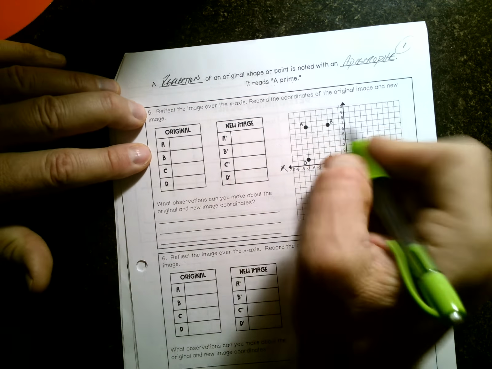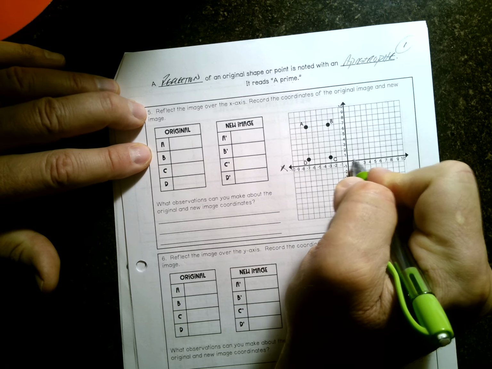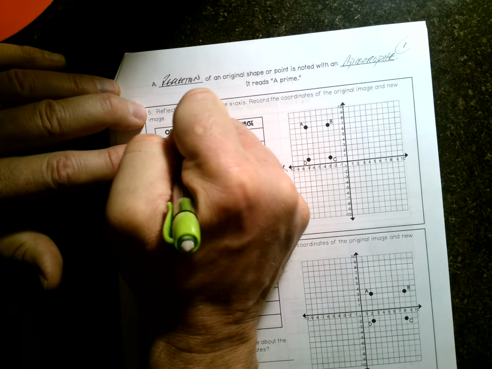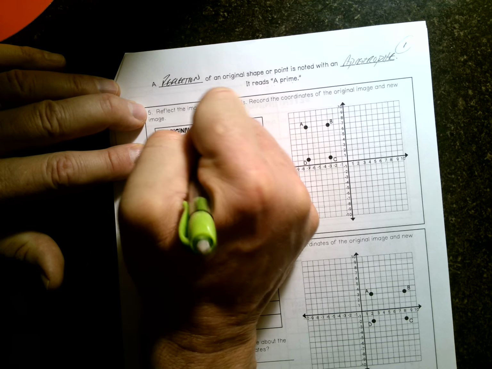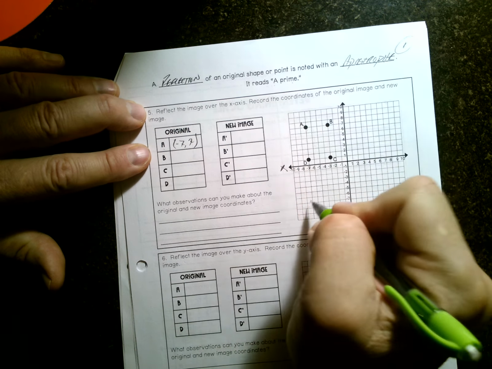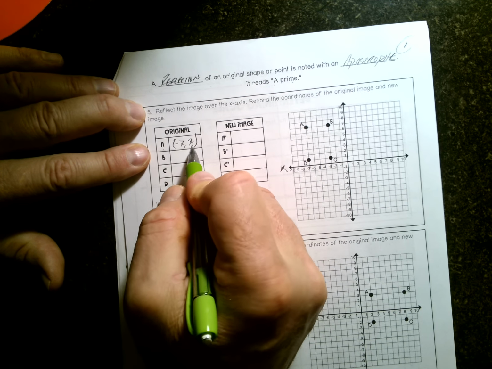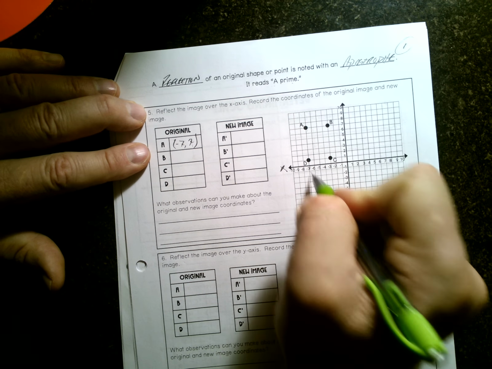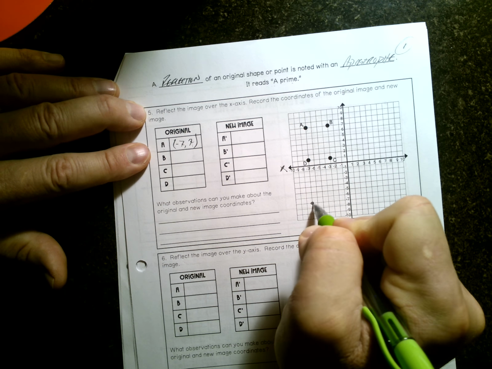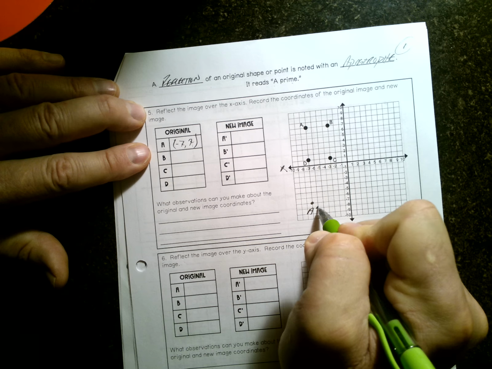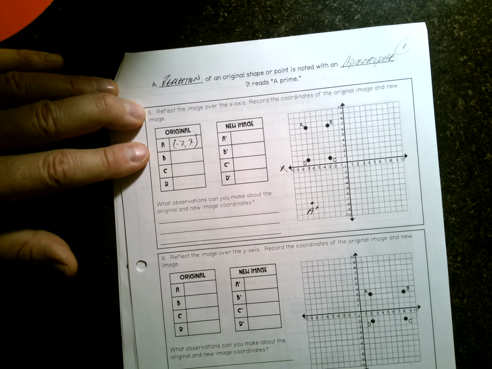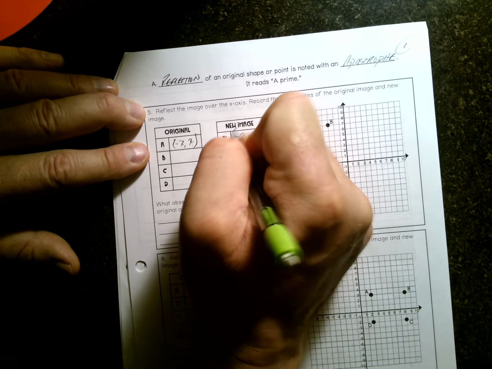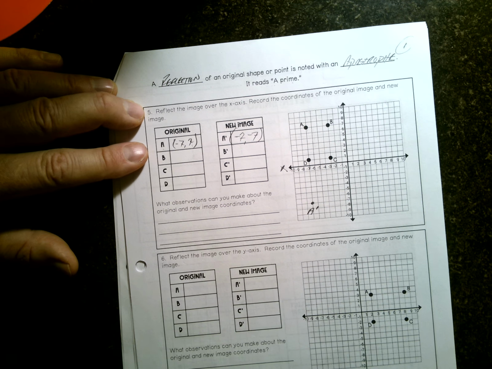So here's letter A. Our original is -7 and 7. If I want to reflect that over the x-axis, I'm going to change the sign of that second number. So now I'm going to be -7 and -7, which puts me down there. And I'm going to call that A prime. You see how I did that? My new image is -7, -7, and that puts me down into the third quadrant.